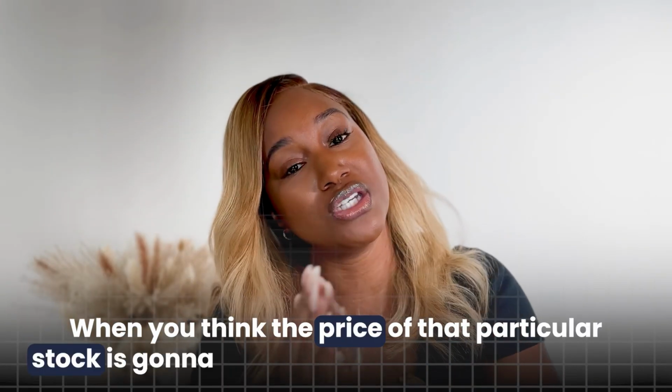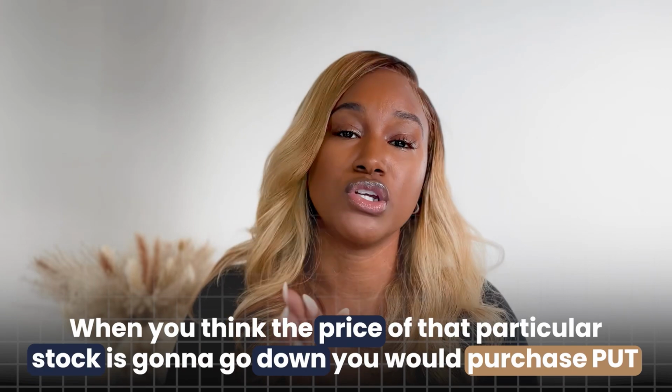The other type of option contract you can purchase as an options trader is a put. So literally the opposite of a call. When you think the price of that particular stock is going to go down, you would purchase a put. So as an options trader, you are either buying or selling a call or buying or selling a put.